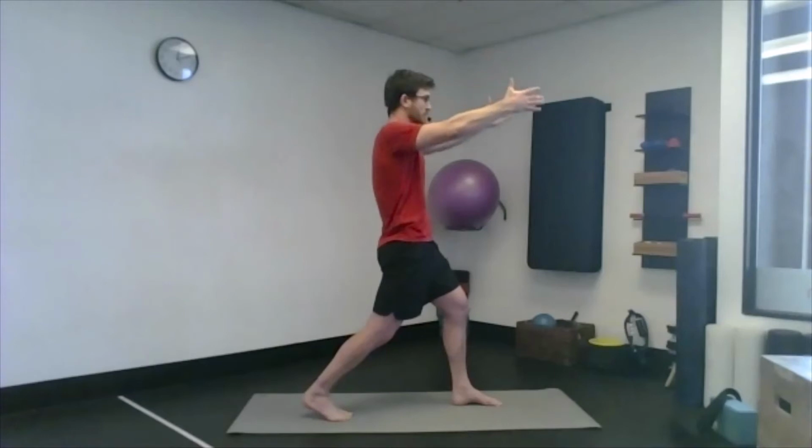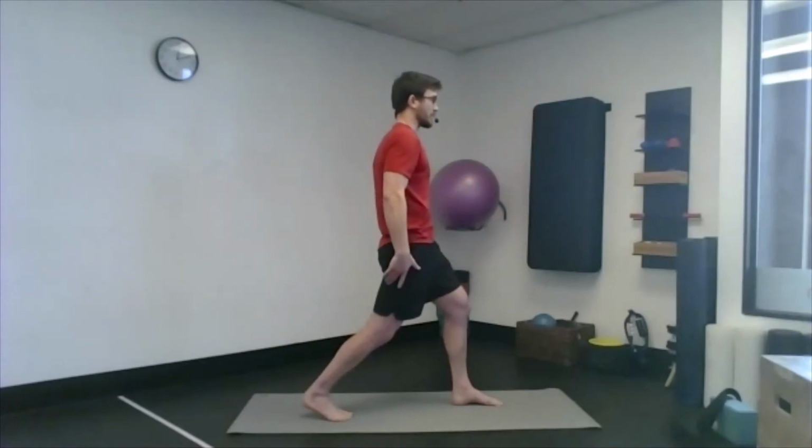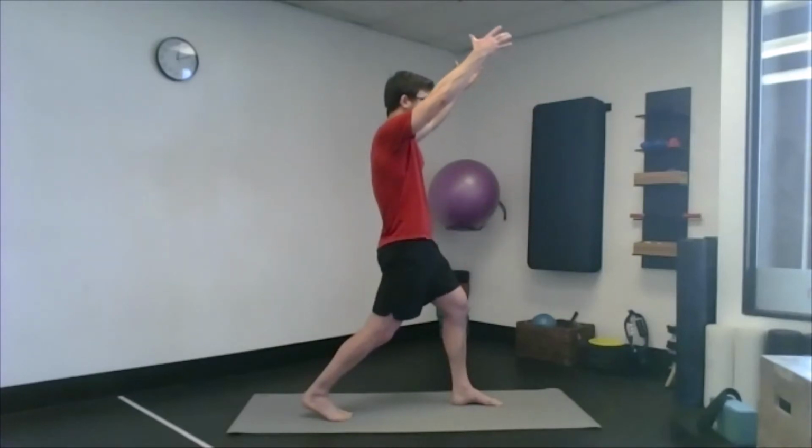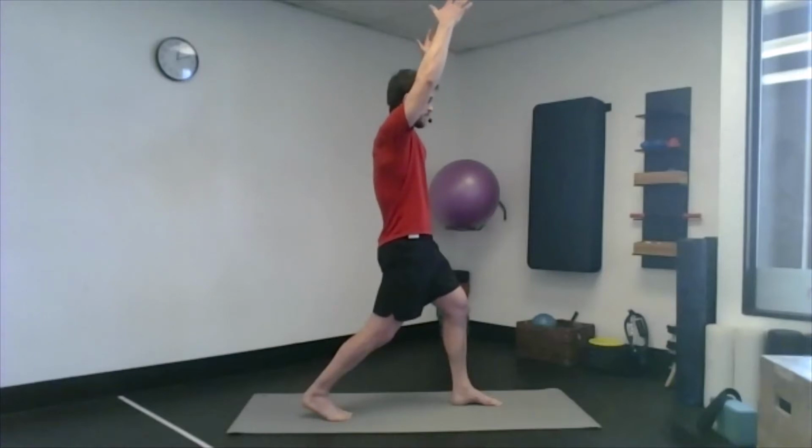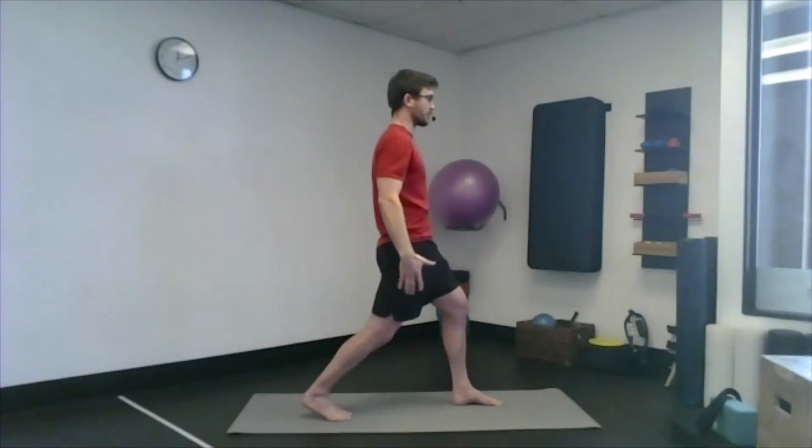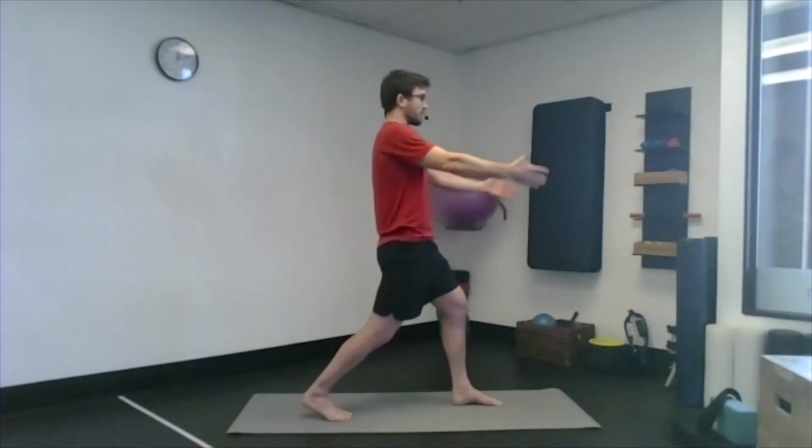Come back to the hips. We're going to take a deep breath in as we lift up. Same thing, arms overhead as far as it's comfortable, as long as we can keep that form correct in the lower body. Exhale down, do one more arm raise from the hips. Deep breath overhead.